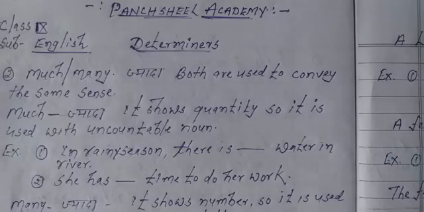So in the condition of an uncountable noun, if we have to make it clear that the thing available there is a lot in quantity, then we will have to apply much, because much's job is to show quantity. That's why it is applied with uncountable nouns in the sense of more. And on the other hand, many is used for countable nouns.